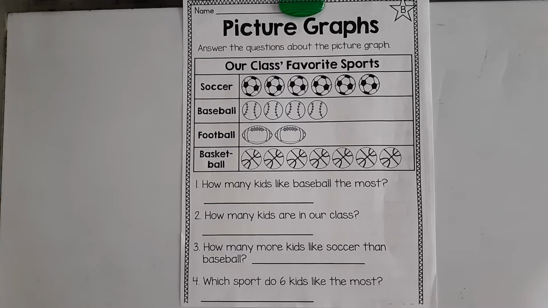We've also done graphing in the beginning of school with our names. And I remember when we all first started, we were getting to know each other. We wrote our names on a piece of paper and counted how many letters were in our names. And then we made a graph to show how many kids had 3 letters in their names, how many kids had 4 or 5 letters in their names.